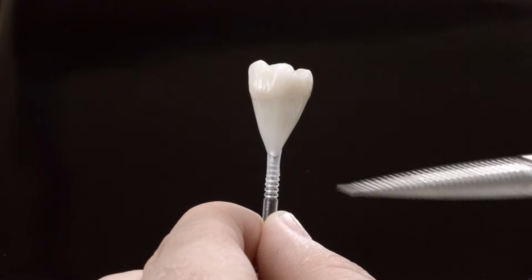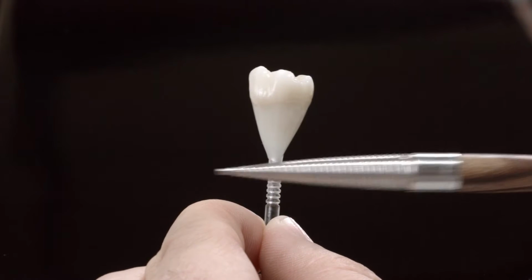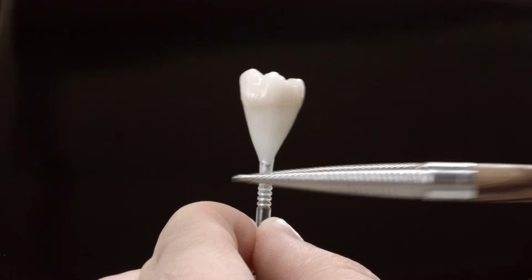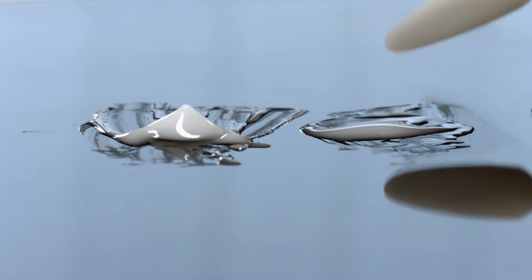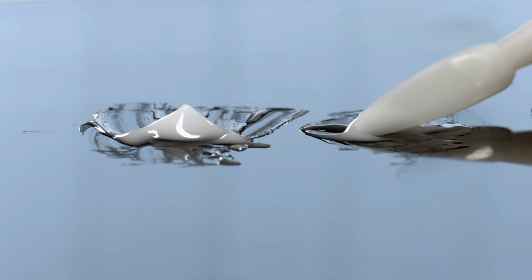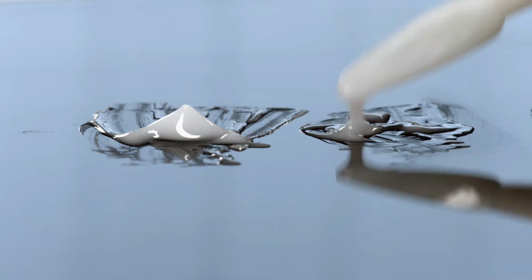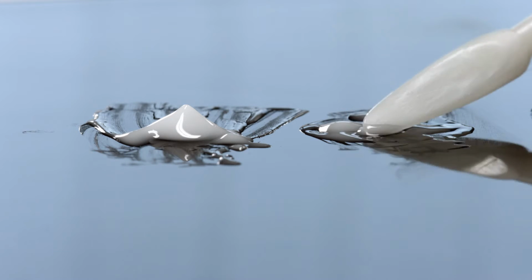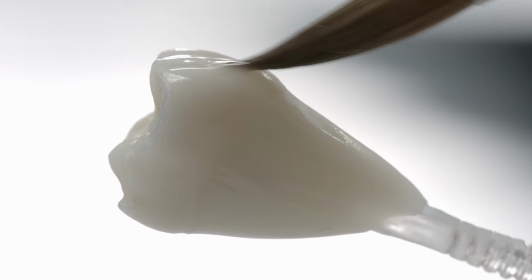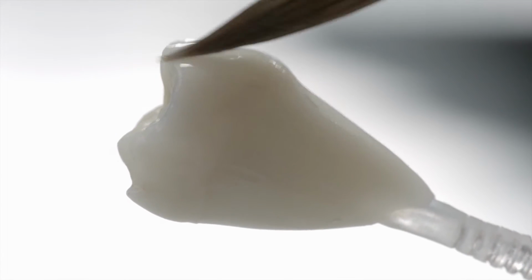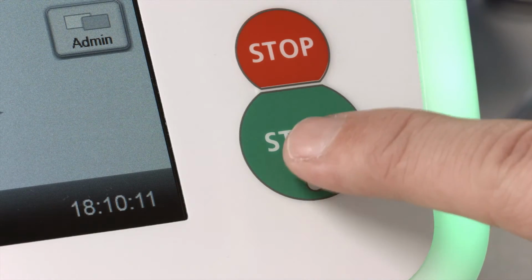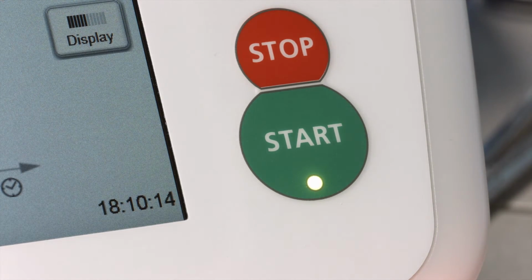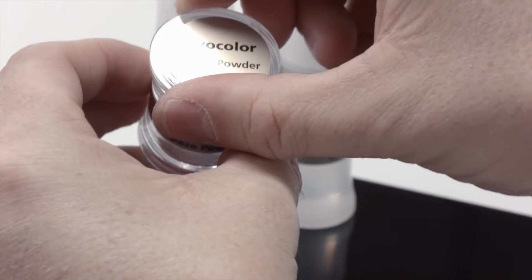If these are not desired, the glaze can be tapped smooth after application. This will create an evenly smooth surface. If you want a less glossy surface, dilute the glaze paste more and apply a thinner layer. Make sure that you do not dilute the mixed consistency any further with a moist brush. All monolithic restorations can be fired at only 710 degrees Celsius. For the relevant firing times, please see the instructions for use.